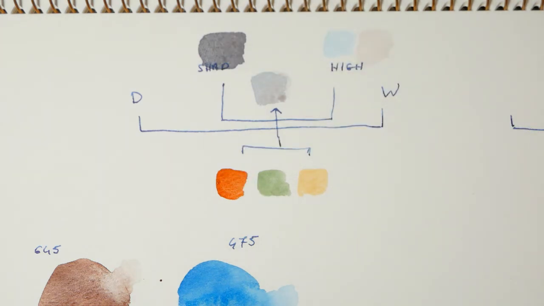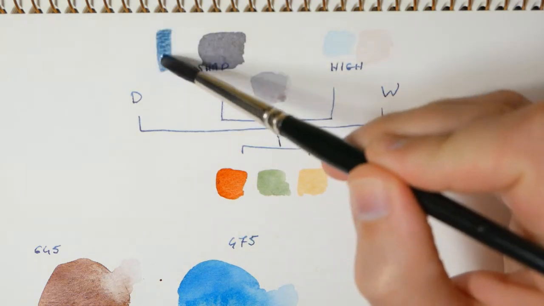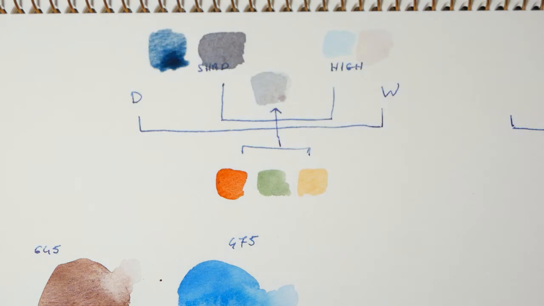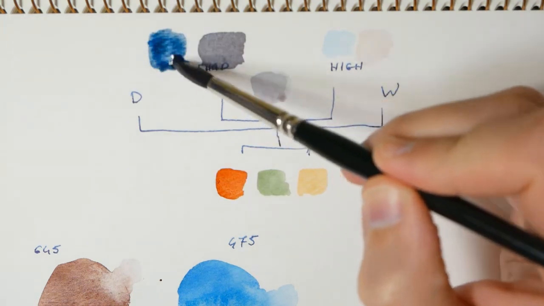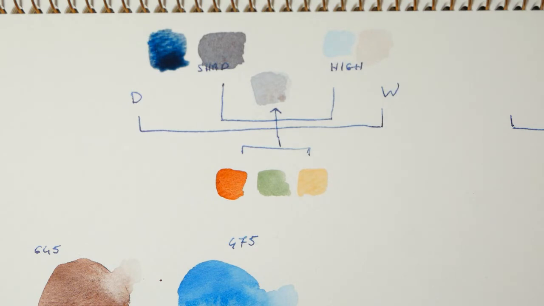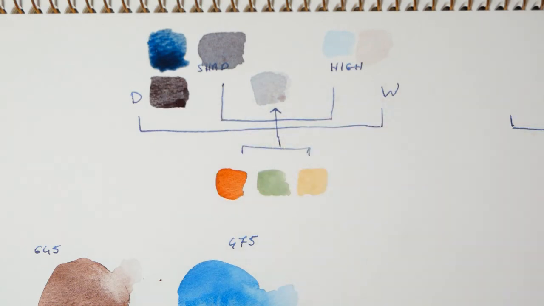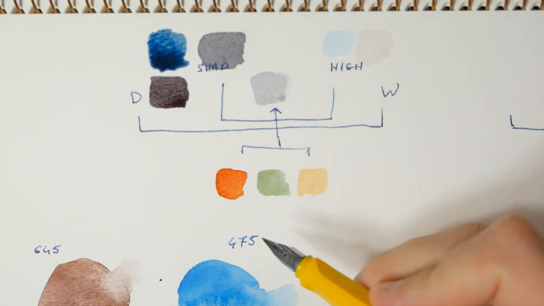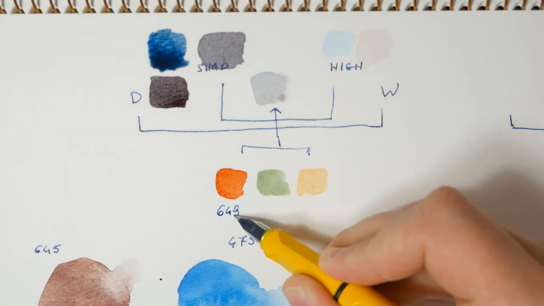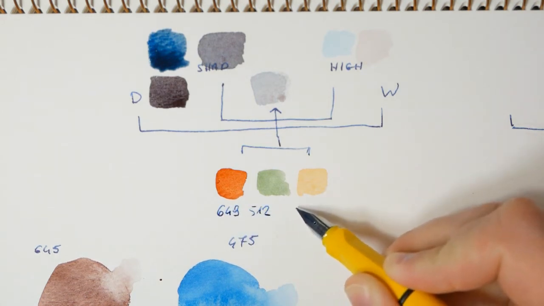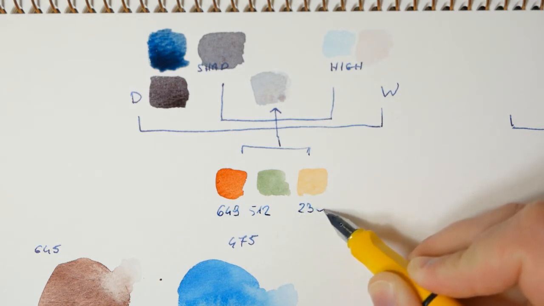If we need more bluish shadows, we can add more intensive blue here, and the Caput Mortuum, just push it back a little bit so we have intensive blue shadows. Or we can add more Caput Mortuum, to make them more on the dull side, like this. So here are the numbers. This is 649, this is 512, and this is 230.